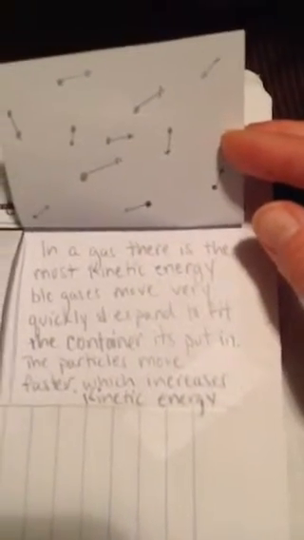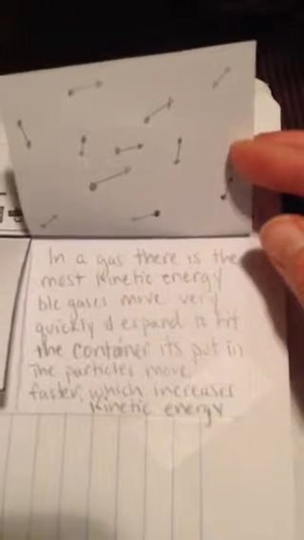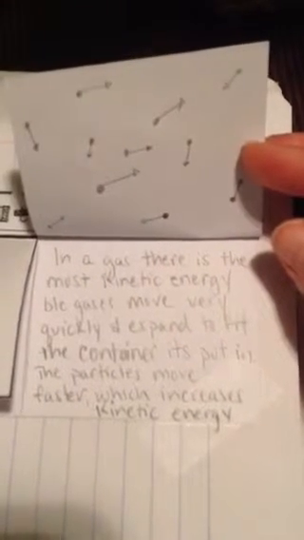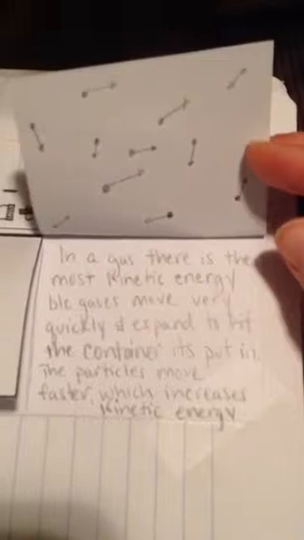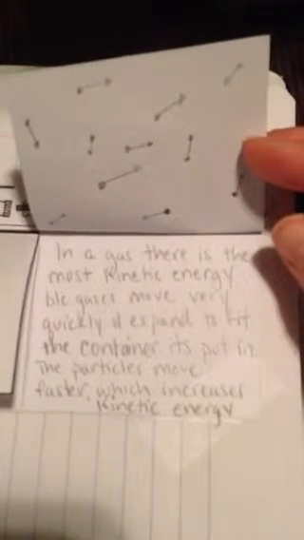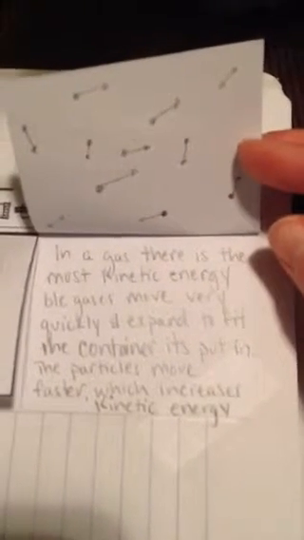I want you to write this statement. In a gas, there is the most kinetic energy because gases move very quickly and expand to fit the container it's put in. The particles move faster, which increases kinetic energy.